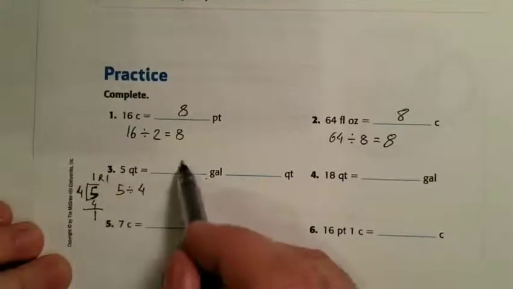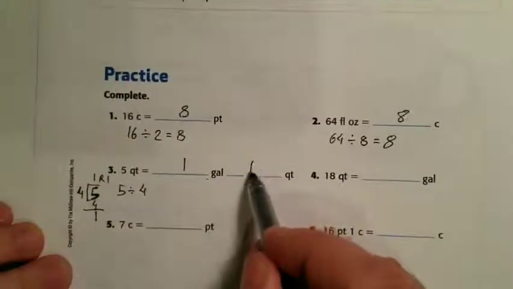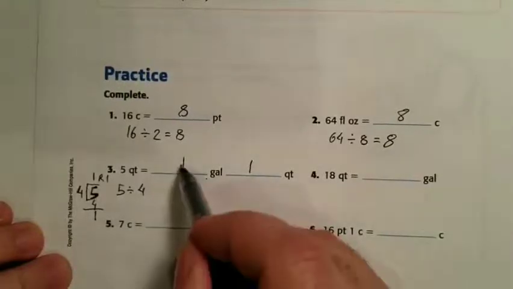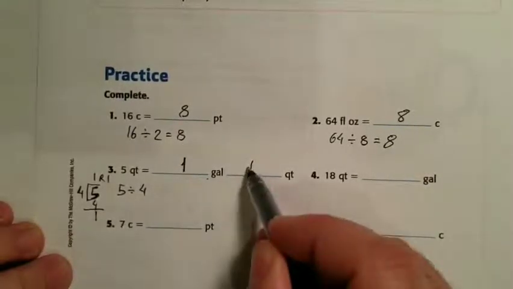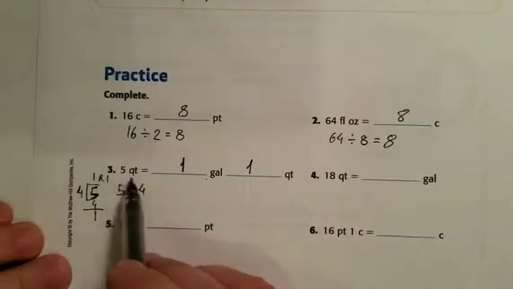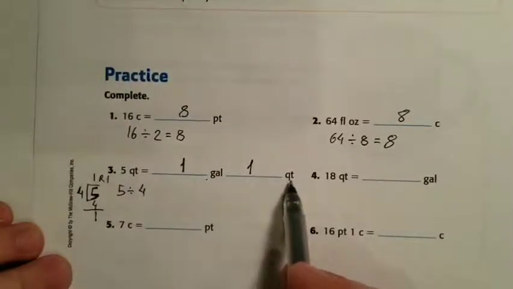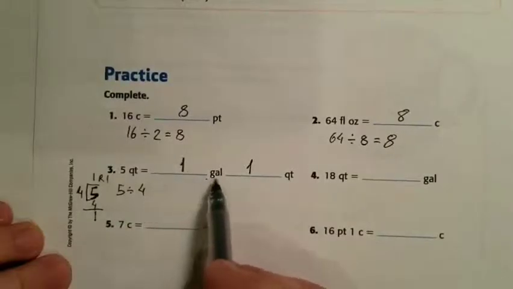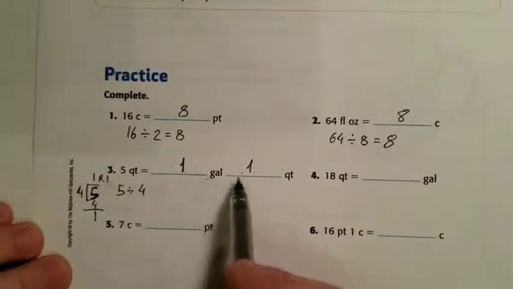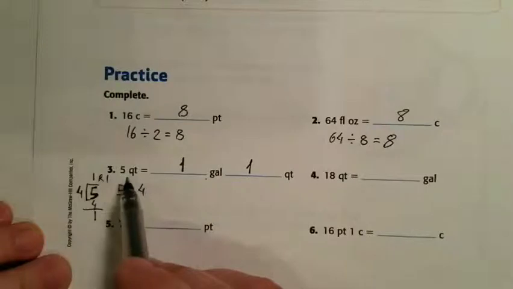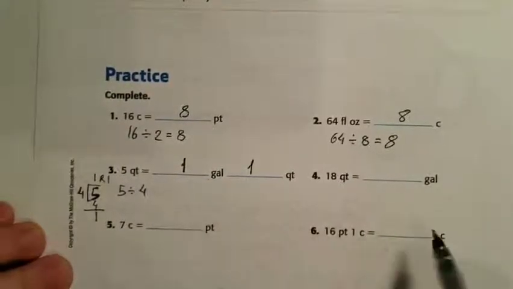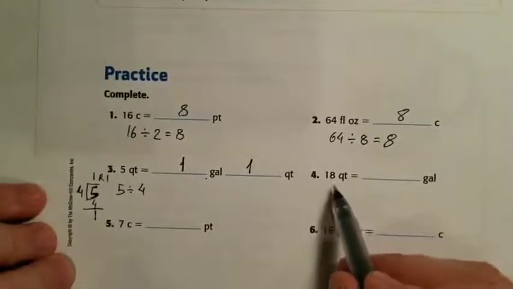And that's exactly how it goes here. It goes 1 here and the remainder goes here. So, in other words, 5 quarts is equal to 1 gallon and 1 quart. And as a matter of fact, you know this. Each gallon is 4 quarts, and 4 plus 1 is 5 quarts. See that? Beautiful, isn't it? All right, let's keep going.